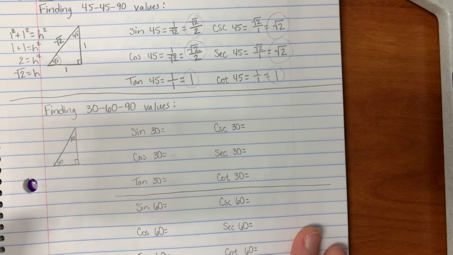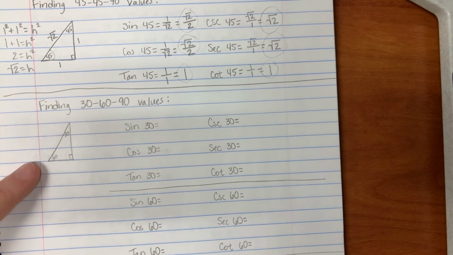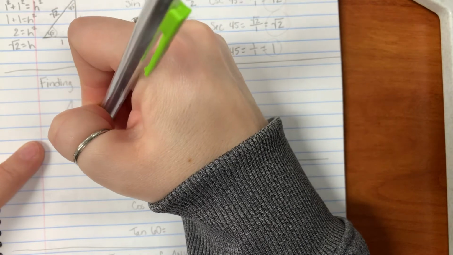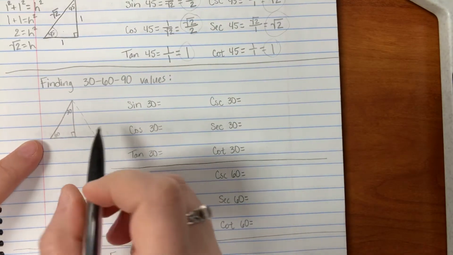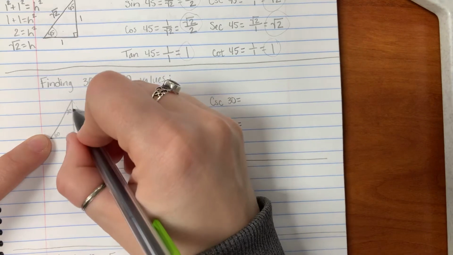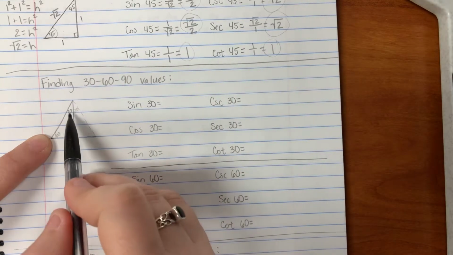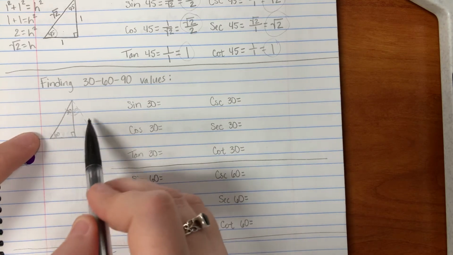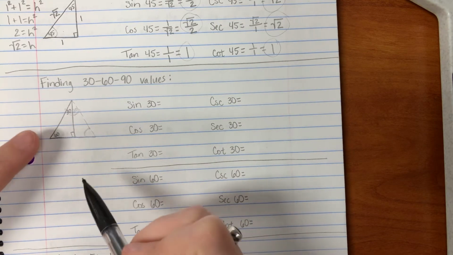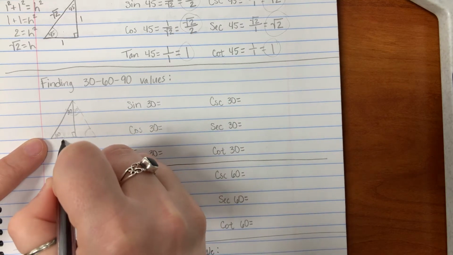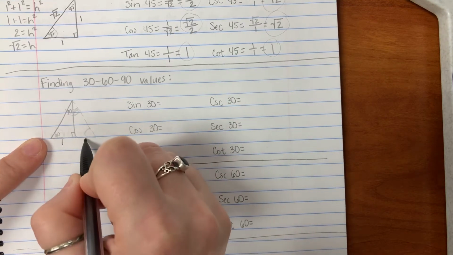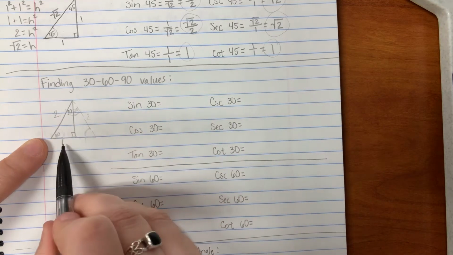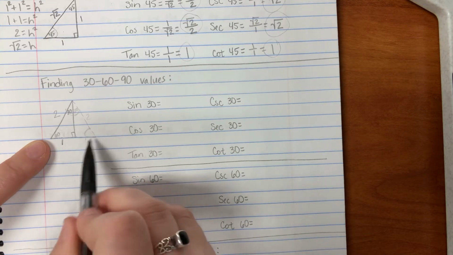All right, finding a 30, 60, 90 value. This one is a little bit weird. So how they came up with these values is they really thought of this as one larger equilateral triangle, because if this right here is also 30, then that's 60 degrees right here. This is 60, this is 60, meaning all of these sides are the same. So what they did is said, well, if I want just this value right here to be a 1, that means this is also a 1, which means all of these other sides are 2 altogether, right? I've got 2 there all the way across.